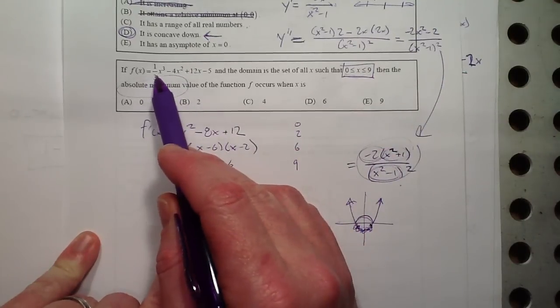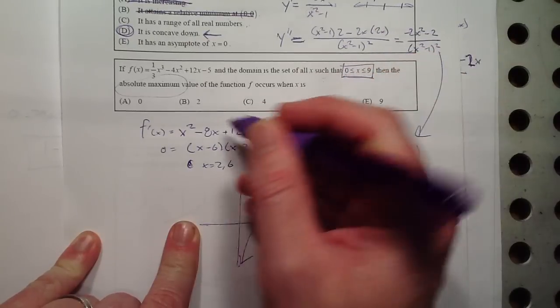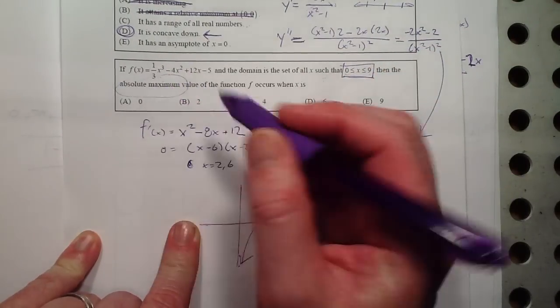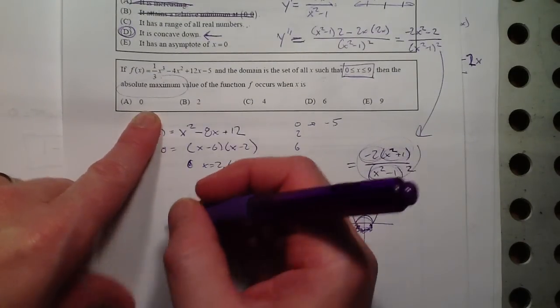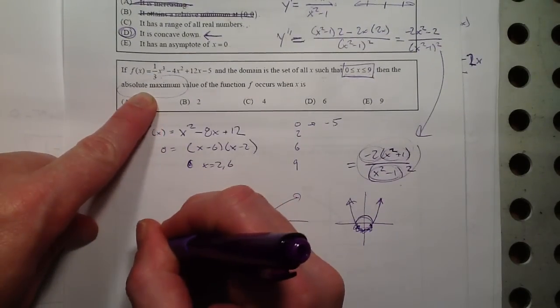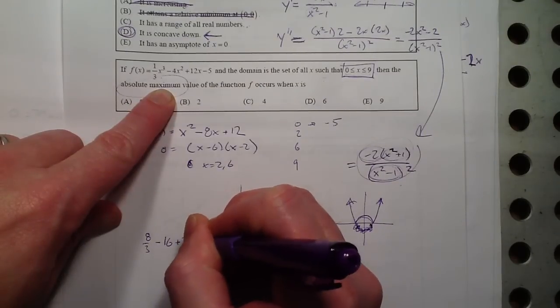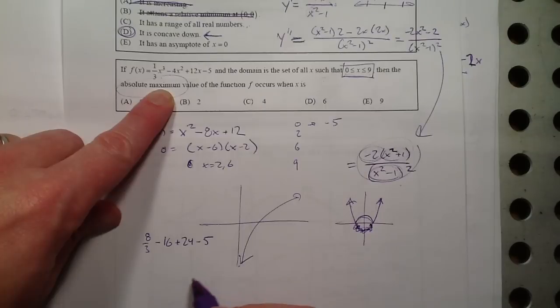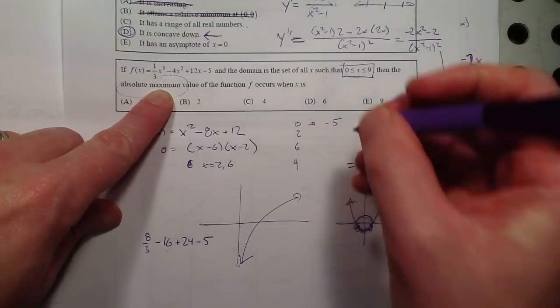When you plug 0 into the original function, you get -5. When you plug 2 into the original function, you get, oh, it's too late for this. Let's see, you get 8/3 minus 16 plus 24 minus 5. That's 5 2/3.